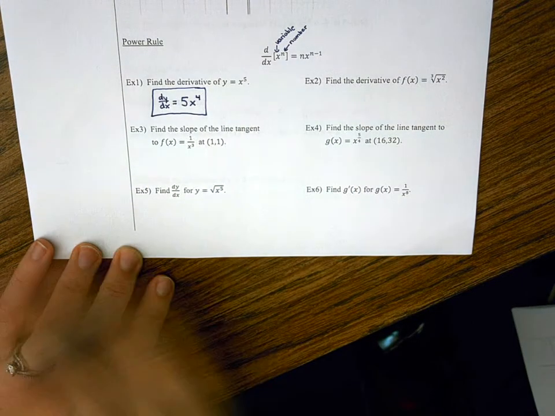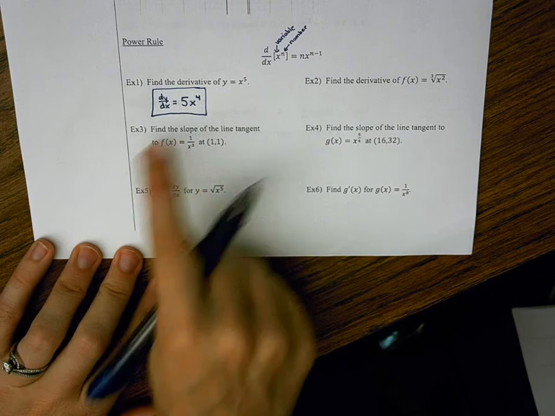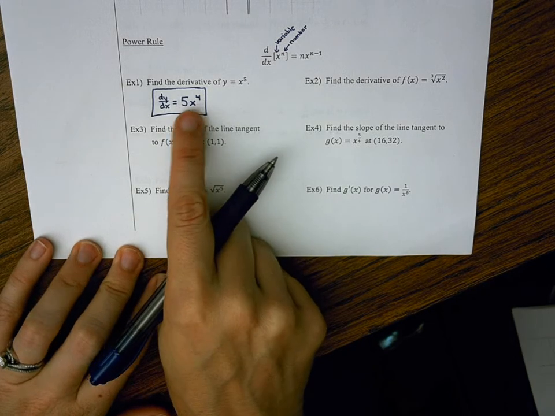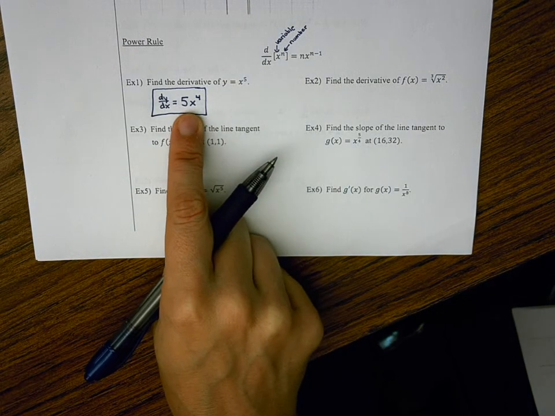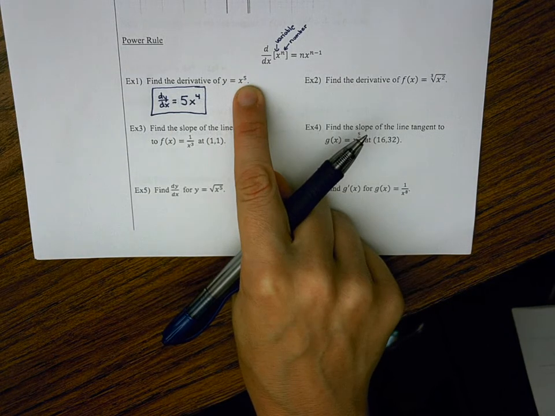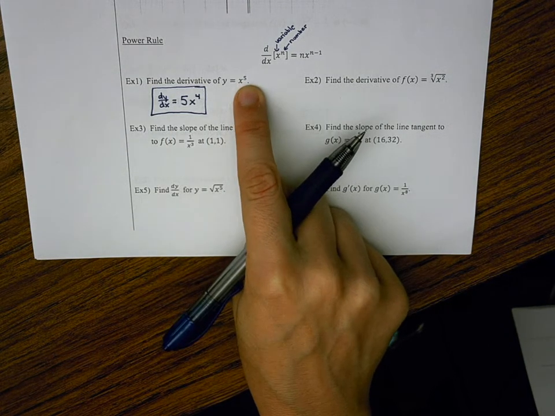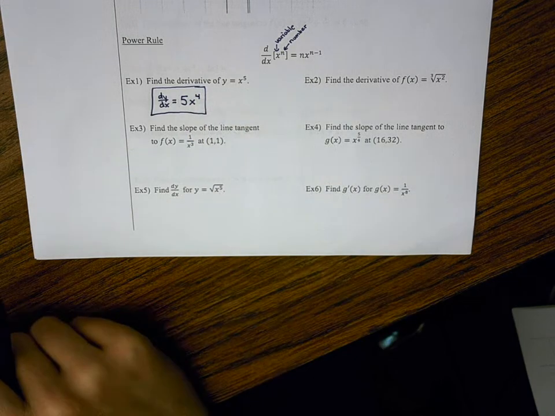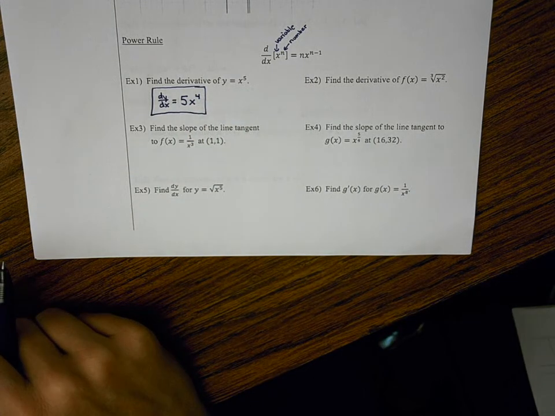Okay, what you have just found there is the derivative, or a function that represents the slope that exists at every point along my function x to the 5th. And so if I had a coordinate point, I'd be able to plug it in to find my slope. Okay? Okay, let's do another one.